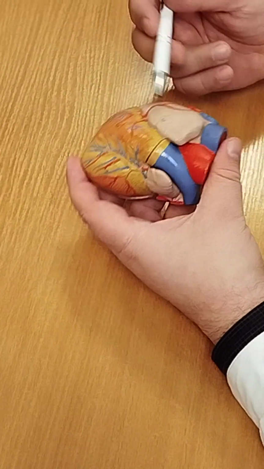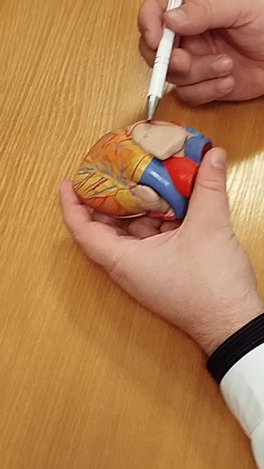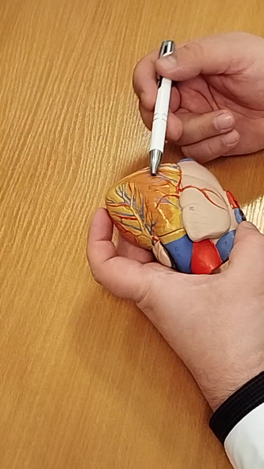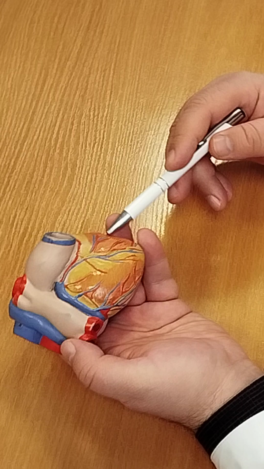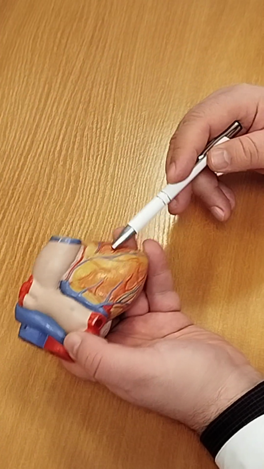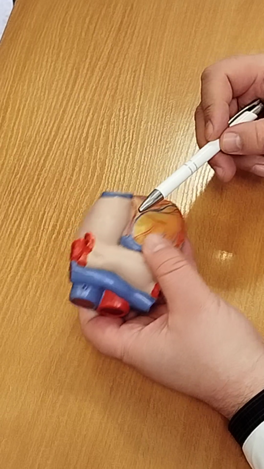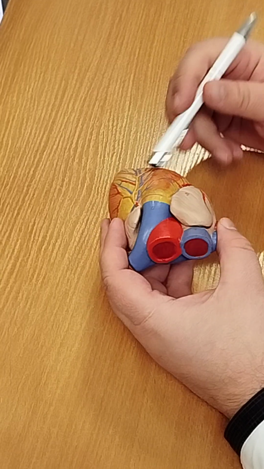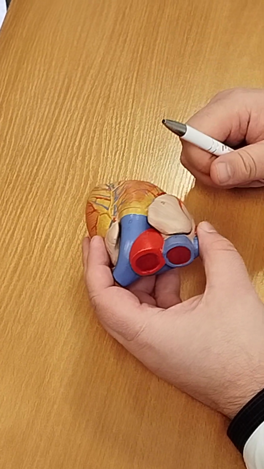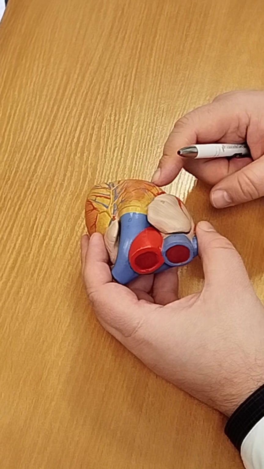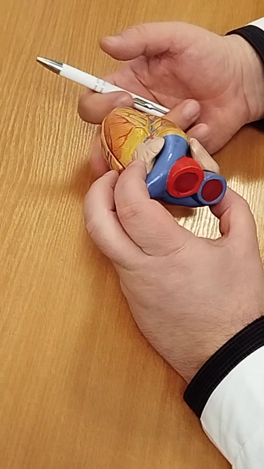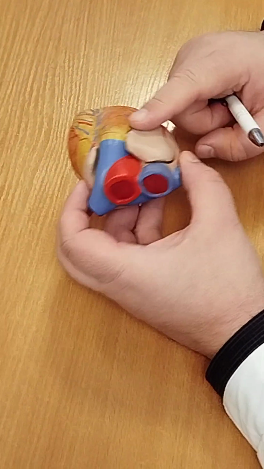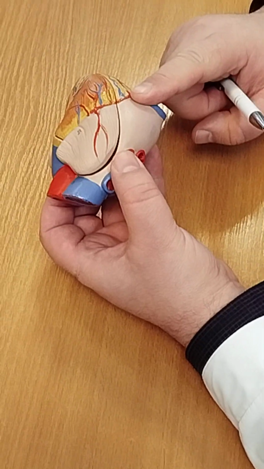What do they supply? The right coronary artery supplies the right atrium, part of the anterior wall of the right ventricle, the whole posterior wall of the right ventricle, and most of the posterior wall of the left ventricle, the posterior 1/3 of the interventricular septum, and all papillary muscles in the right ventricle. How many papillary muscles in the right ventricle? 3. And posterior papillary muscles in the left ventricle? 2. The right artery supplies only the posterior muscle.